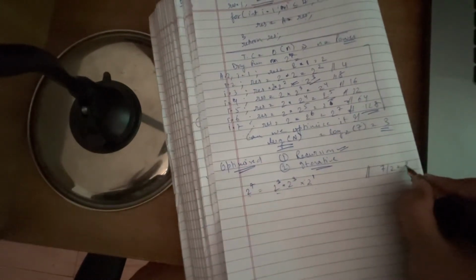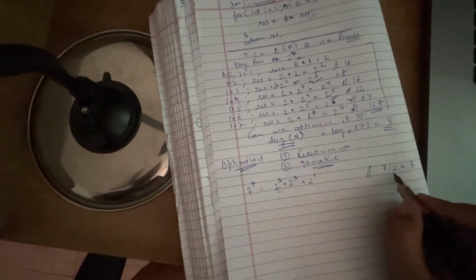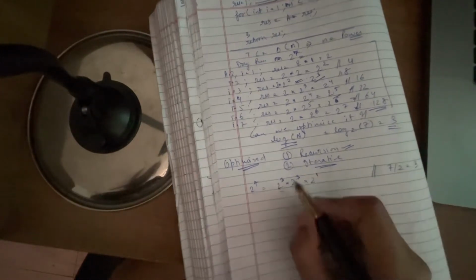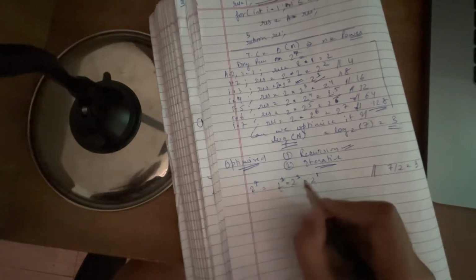And 7 divided by 2 is what? 3. So if I have to split it into 2, I'll simply divide it by 2, and what will I get? I'll get 3. So by splitting it into 2, I'll have 3 into 3.